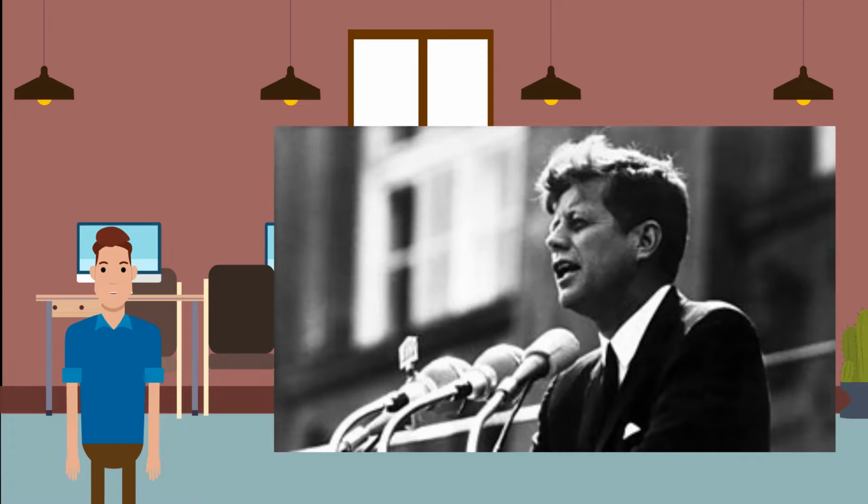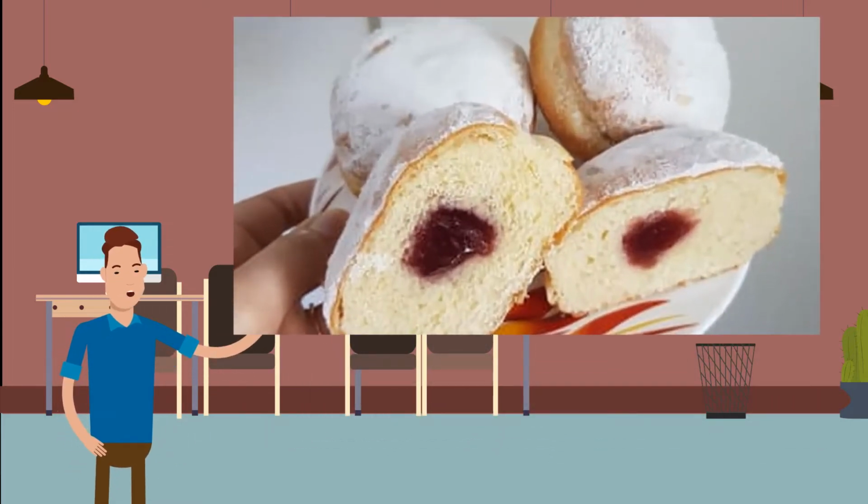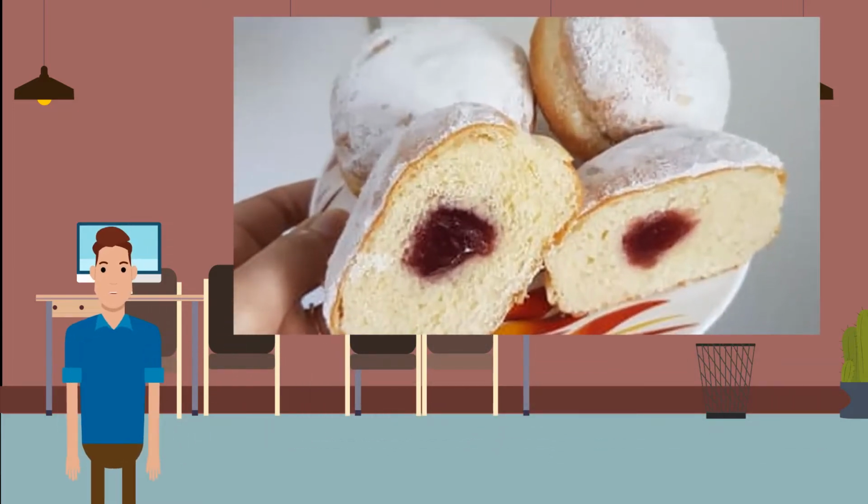His intention was to show that he was standing alongside the people of Berlin in their struggle against communism. Unfortunately, a Berliner is also a type of German jam donut, and so many misinterpreted the statement and claimed that Kennedy said, "I am a jam donut." The Berlin Wall remained a symbol of Cold War tension until it was torn down in November 1989.